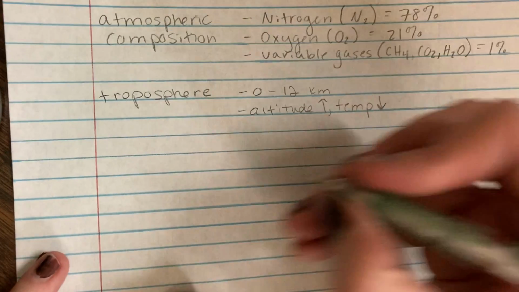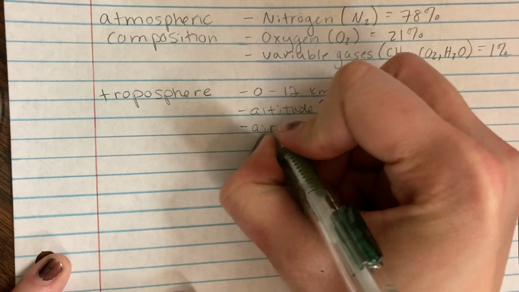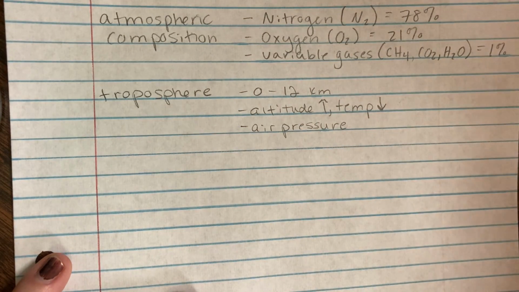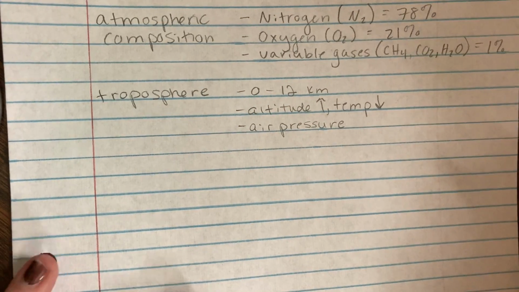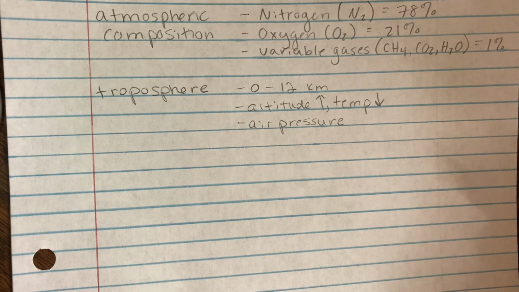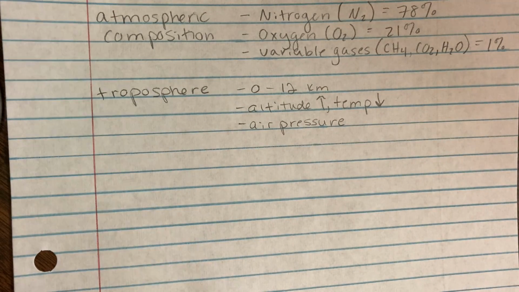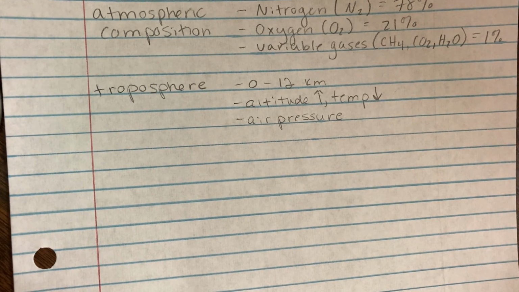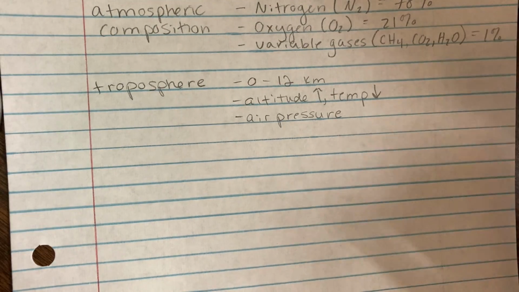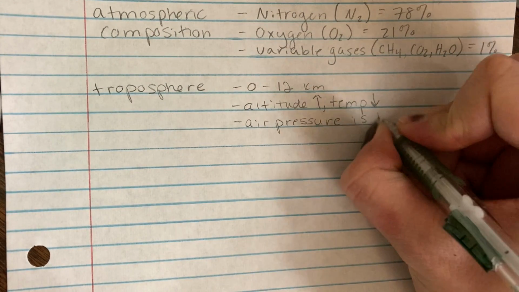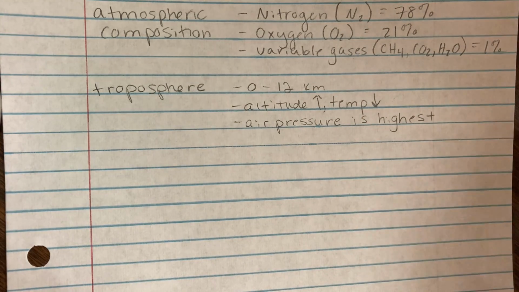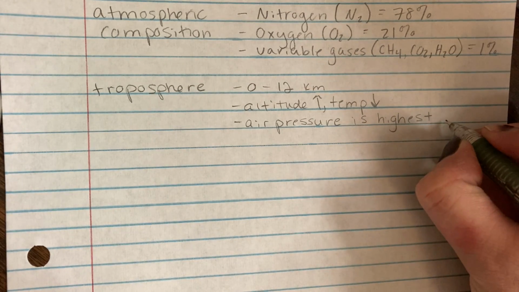So air pressure is something you can think of like this: you're standing on the ground and there's a column of air above your head extending all the way up into outer space, and all of the molecules of air within that column are exerting downward pressure, and so the closer you are to the surface, the greater the air pressure. So for that reason, it's the highest in the troposphere, just because we're closest to the Earth.